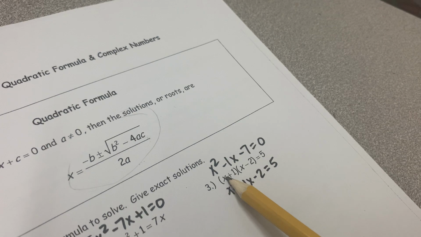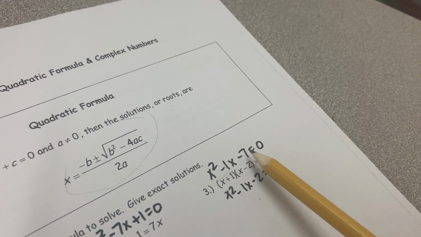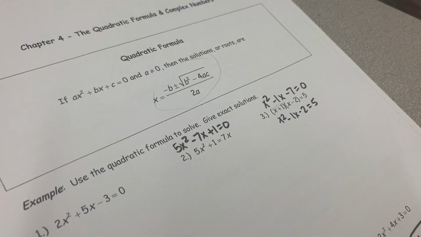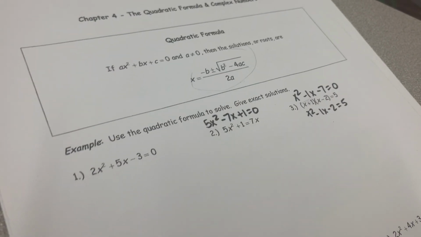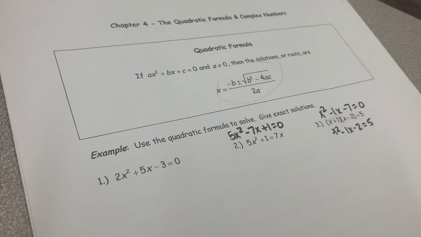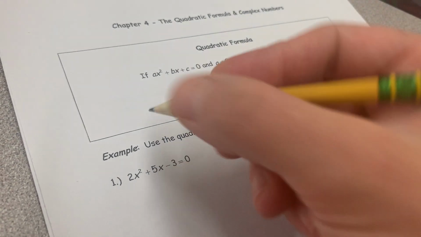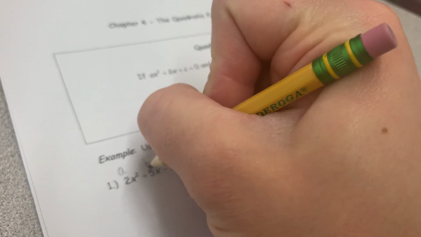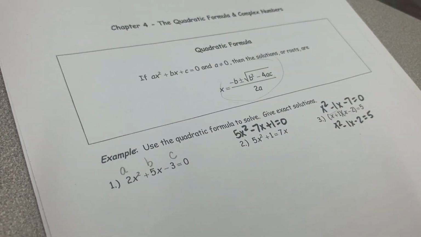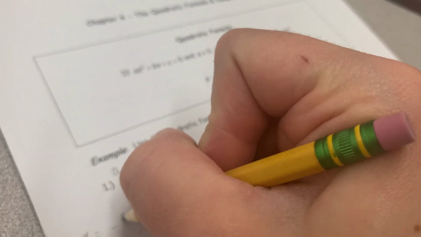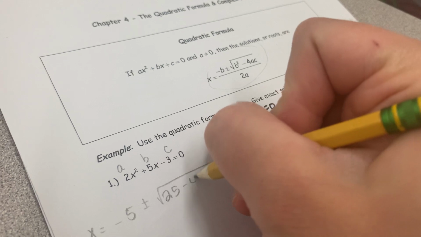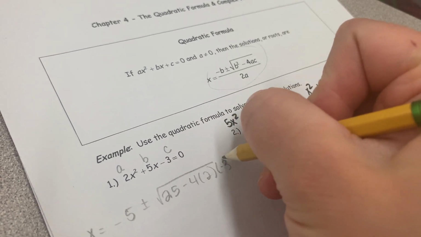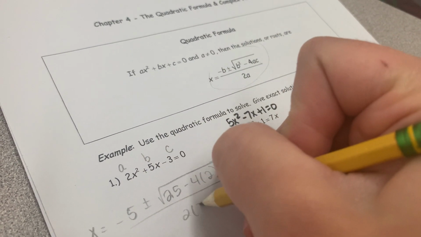You could bring everything to one side. If it's not, you could simplify and bring everything to one side. It doesn't matter. Just pick one and use the quadratic formula. So let's just use number 1. If you're not good with number 1, then you can pause the video and try number 2 and number 3. So number 1, 2 is your A, 5 is your B, C is -3. So opposite of B plus or minus the square root of B squared minus 4AC all over 2A.